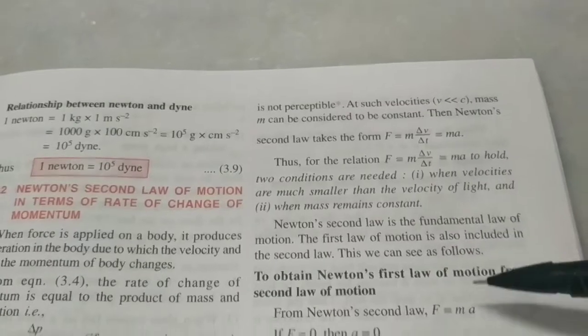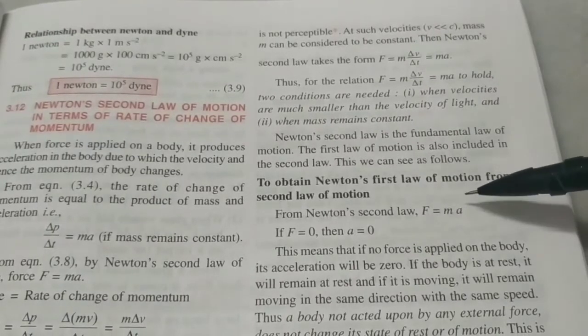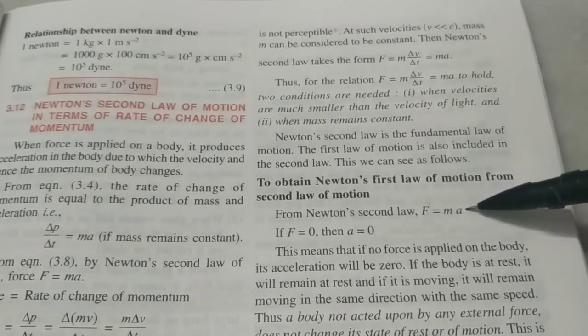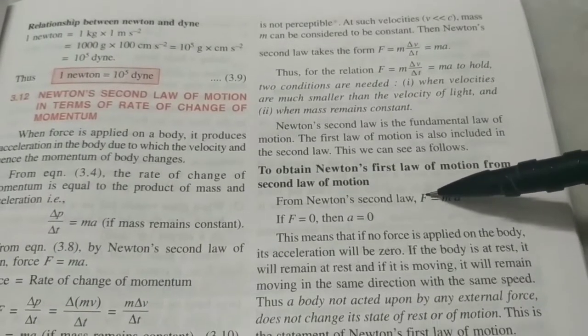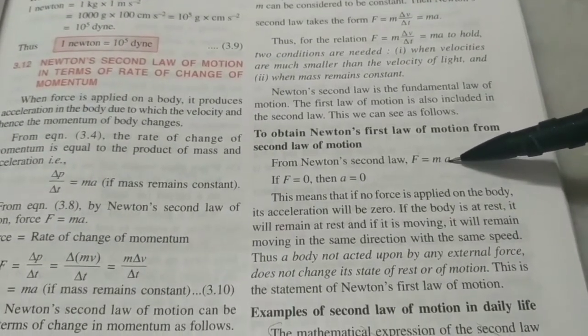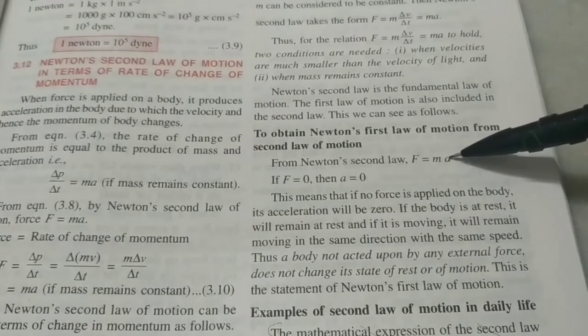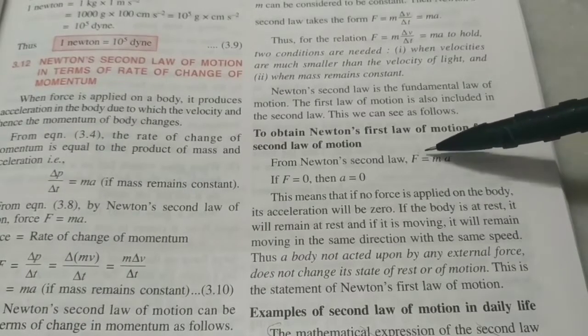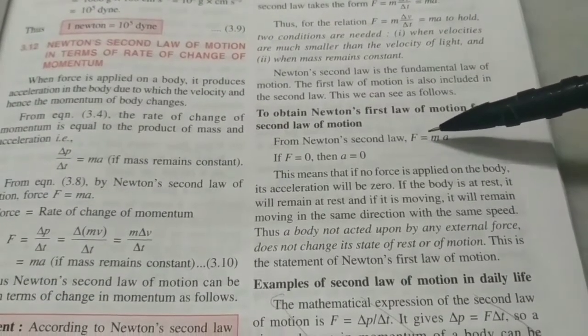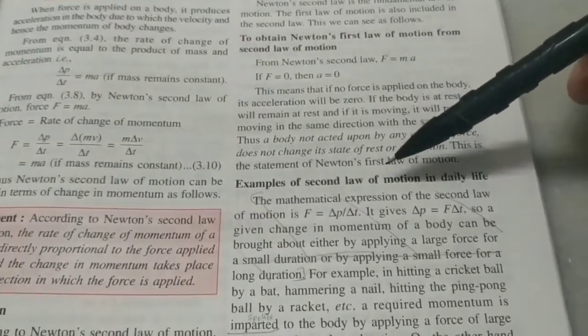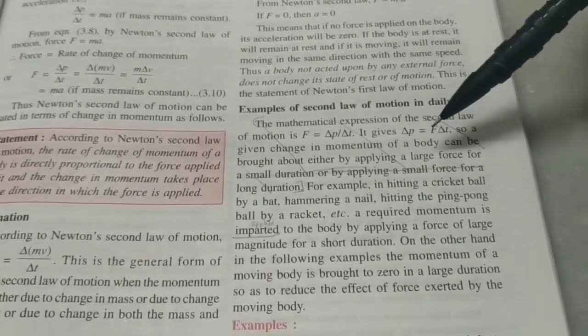Let's see how. F is equal to ma. If force is 0, then acceleration will also be 0. That means that whenever there is no net force acting, there is no acceleration in the object. That is, the object will continue to be in its state of rest or of uniform motion in the absence of force. That is Newton's first law. Now let's study some examples of the second law in our day-to-day life.